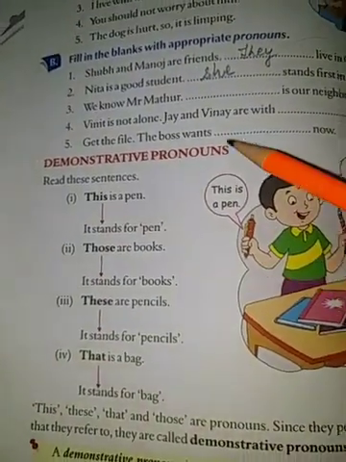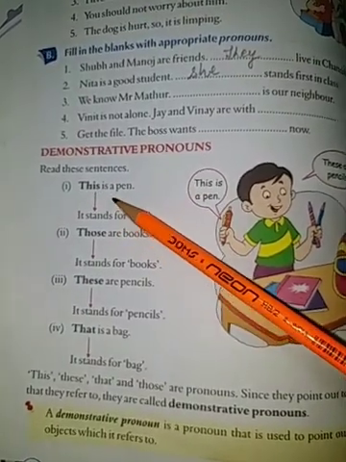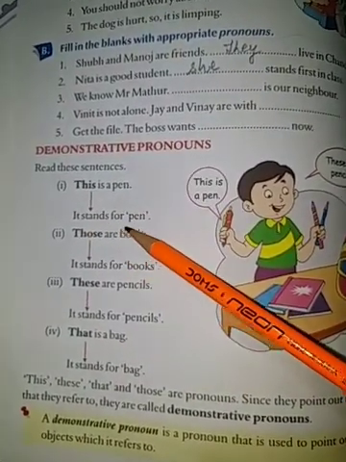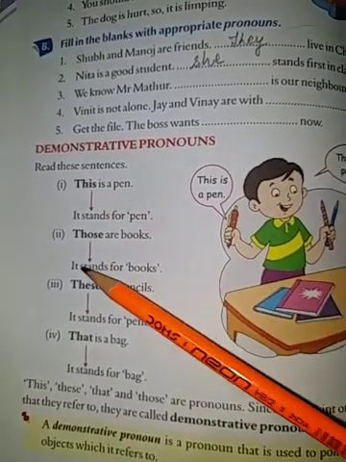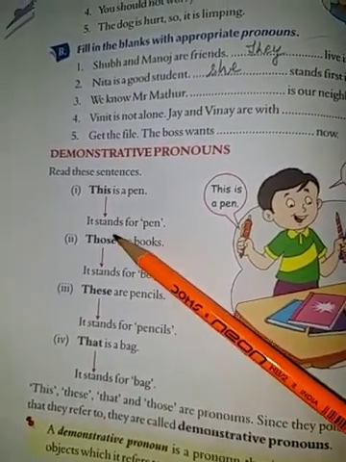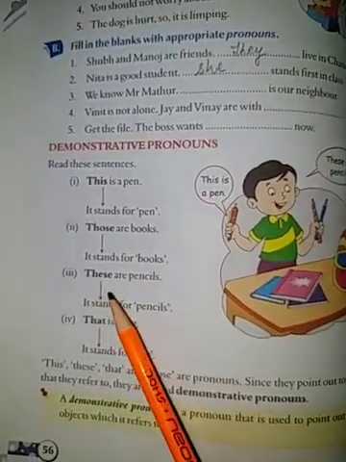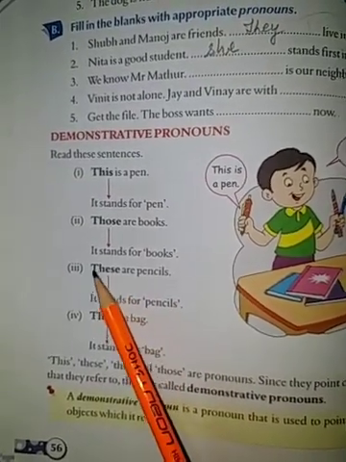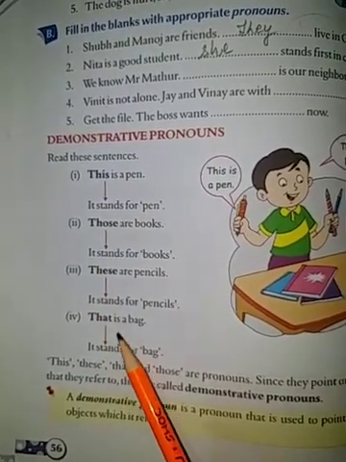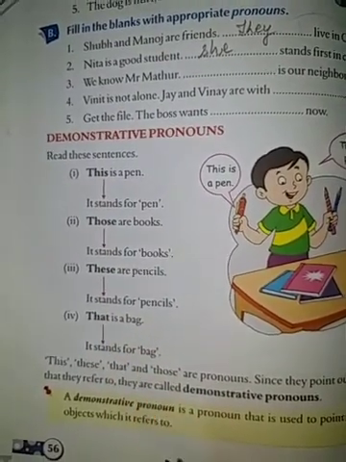Next is demonstrative pronoun. Read the sentences. This is a pen. It stands for pen. This is used for pen. Those are books. It stands for books. Those is used for books. These are pencils. These is used for pencils. That is a bag. It stands for bag. That is standing for bag here.